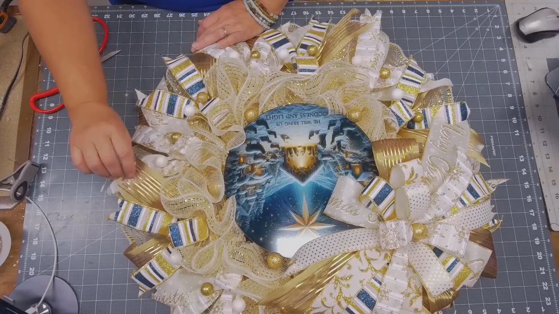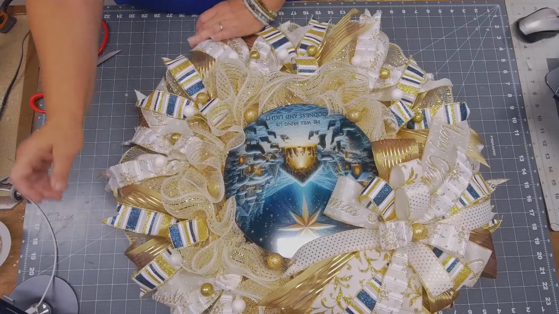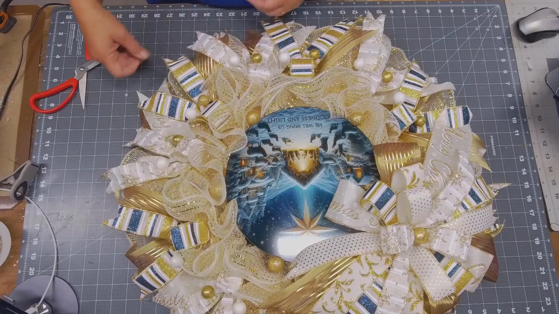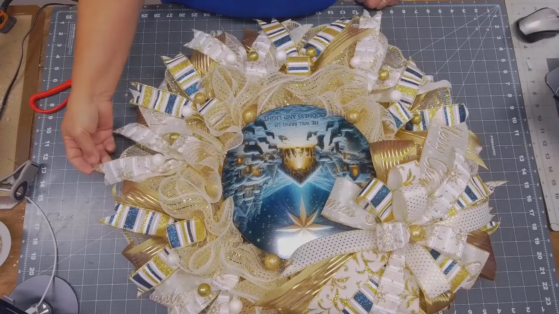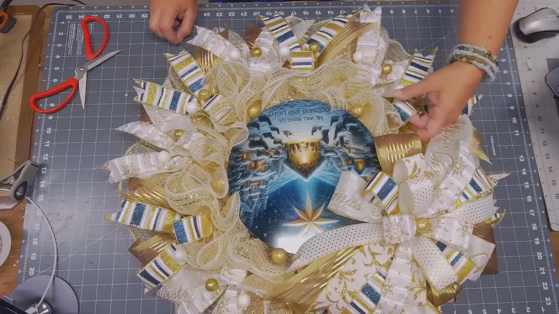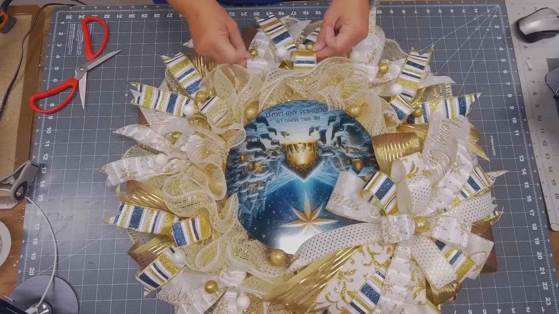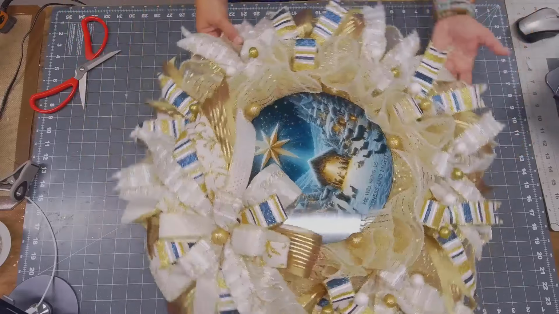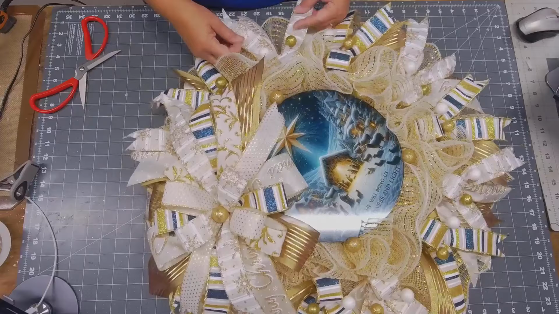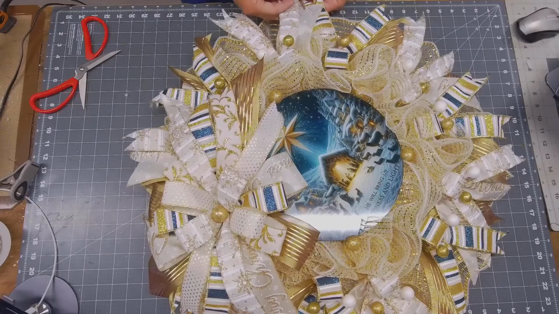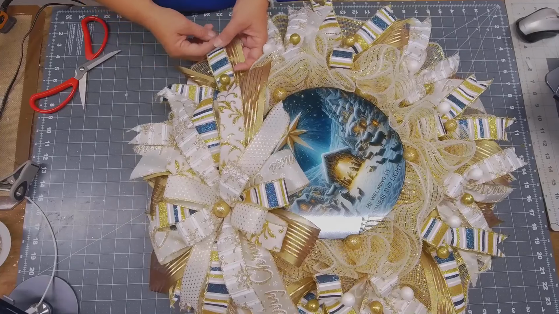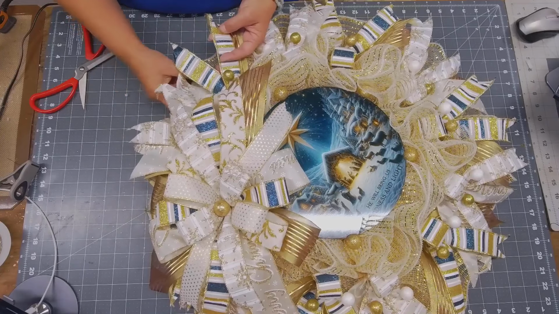So always make sure all your ribbon tails are right where you want them to be for your photos. Don't have little ends bent. Make sure your ribbon's all fluffed. Make sure your loops are all open. I got a couple up here. Just open them. So much easier to do it here. So that when I put it on the door, it's like, there we go, on the door. No need to fluff, hopefully. Okay.